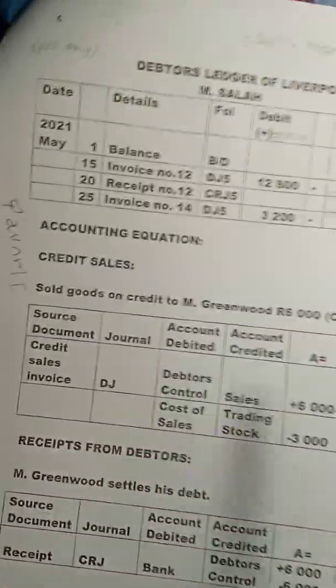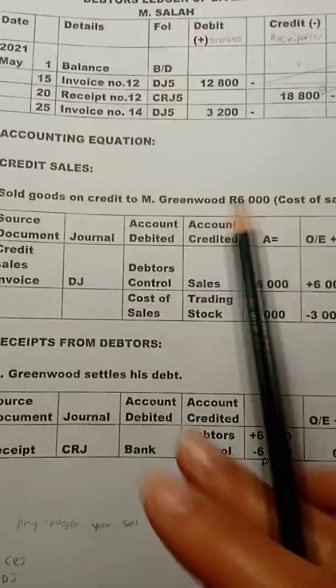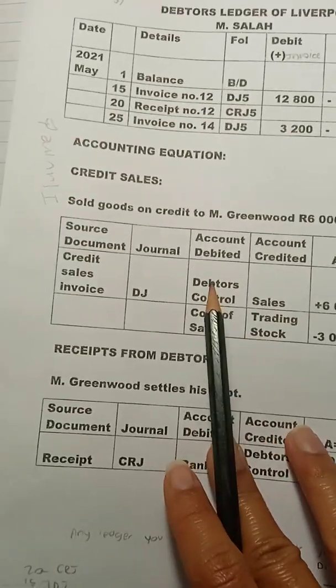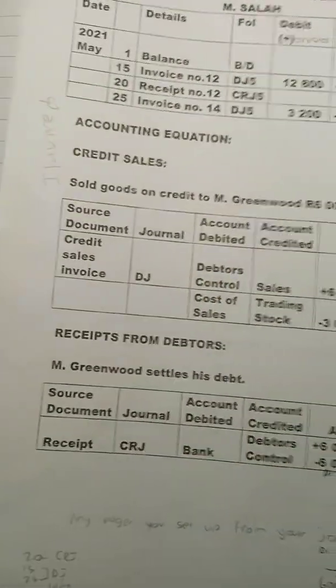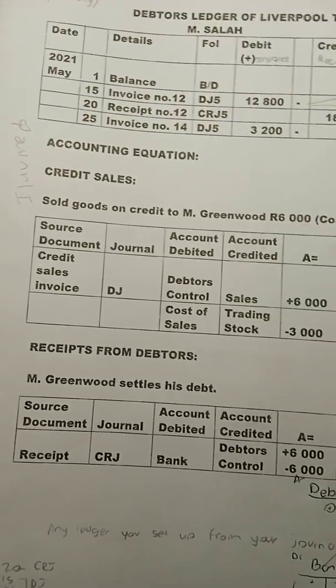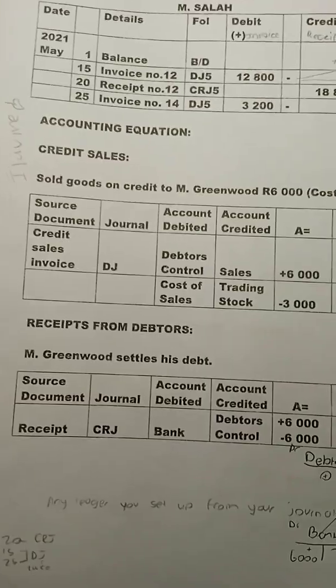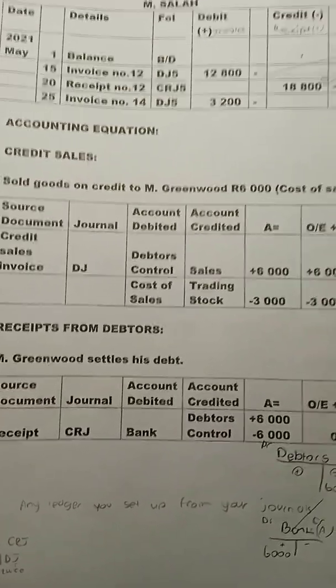Sold goods on credit to M. Greenwood. Okay, now let me explain something. If goods are sold on credit, it increases debtors control. Debtors control is basically an asset for us. It's what someone else still owes us. If we sell to someone on credit, they're going to owe us money. We got something out of it. We must still get money from them.